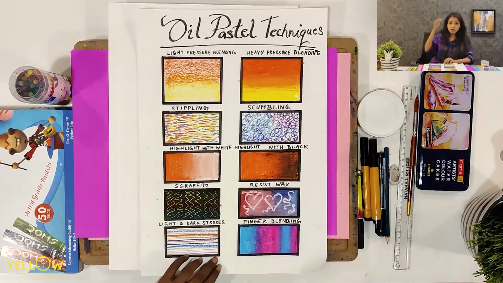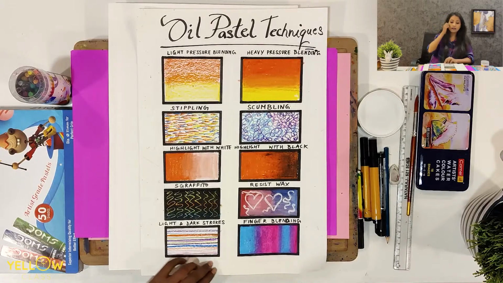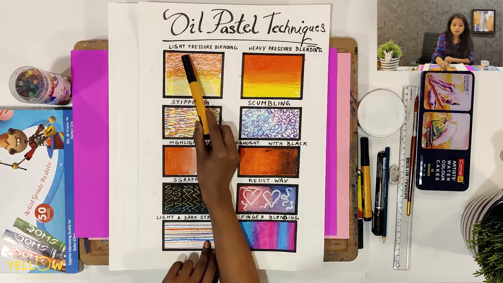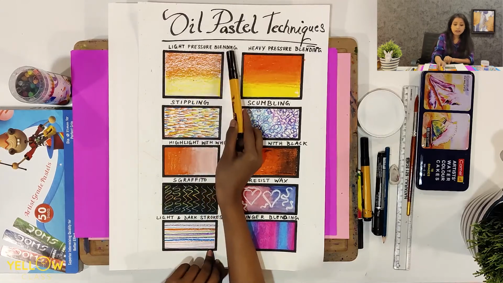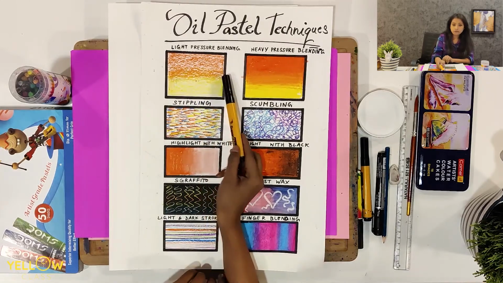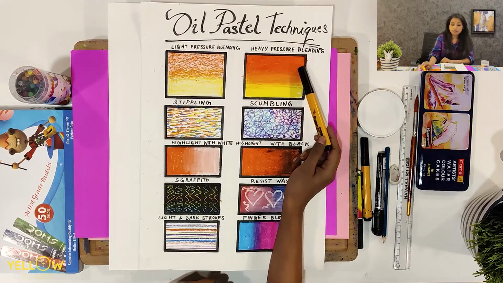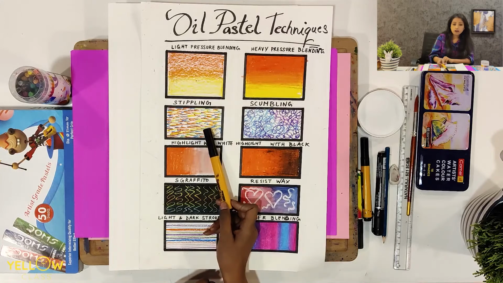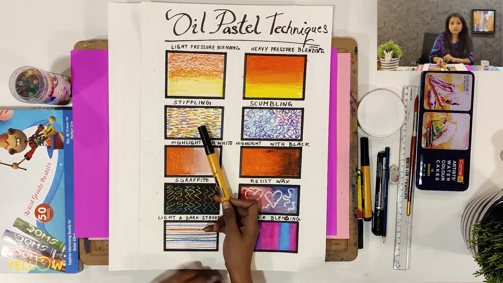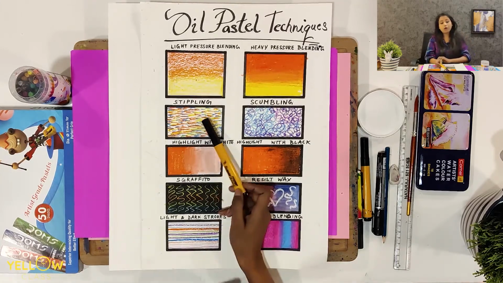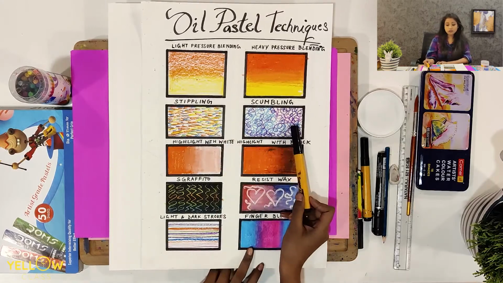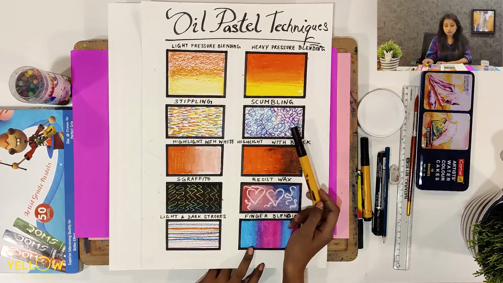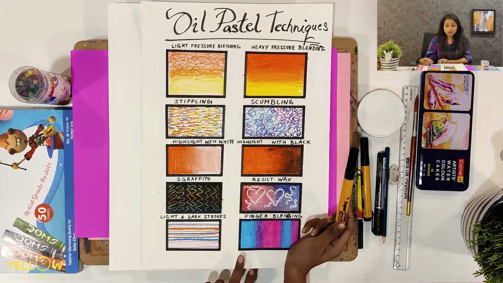So you see kids, once again you can see all the different techniques of blending. Here I have made the light pressure blending. Then we can see the heavy pressure blending. Then this type of texture is called stippling, which we make with the oil pastels. Then this technique is called scumbling. This is also made using the oil pastels.